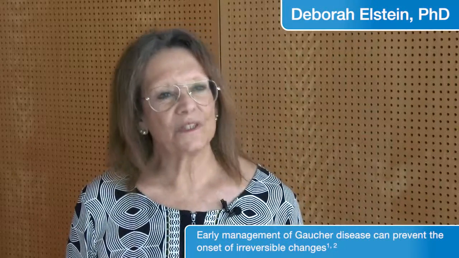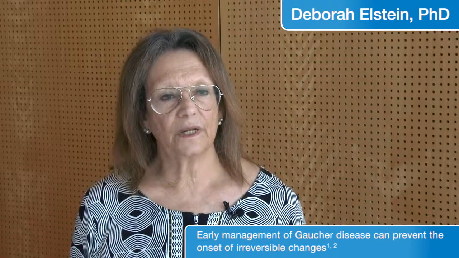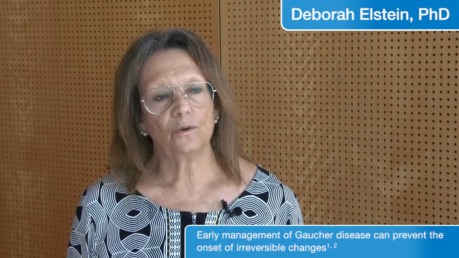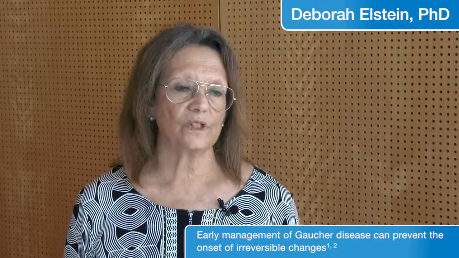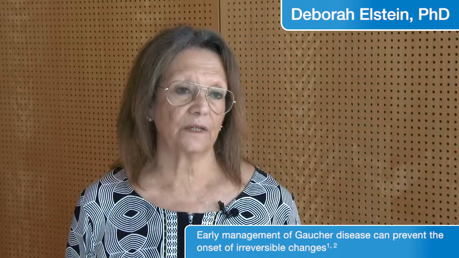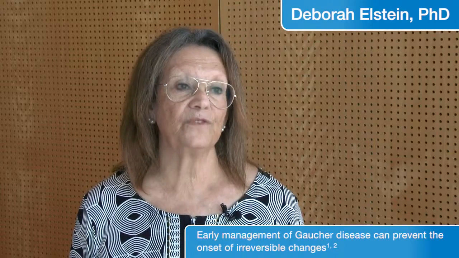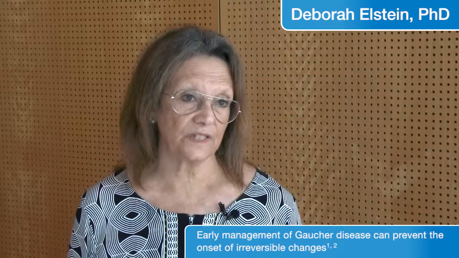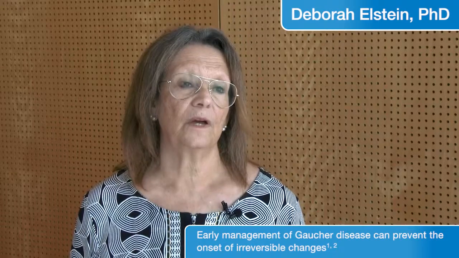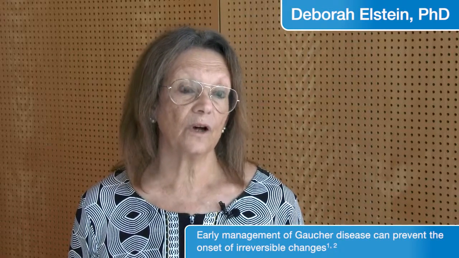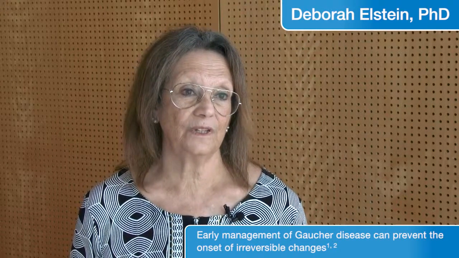Early diagnosis is the most likely scenario wherein we can identify patients who might be at risk for more serious and more symptomatic disease. But beyond that is the opportunity to prevent any kind of devastating secondary feature of the disease, because we've missed the opportunity to treat it early.